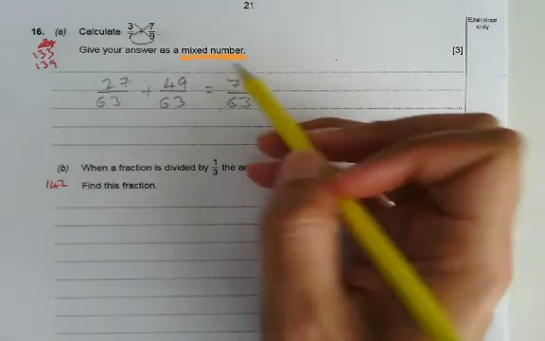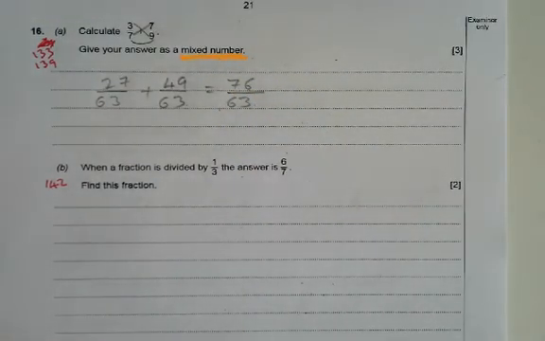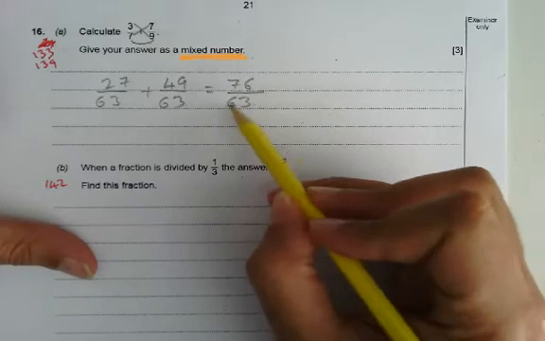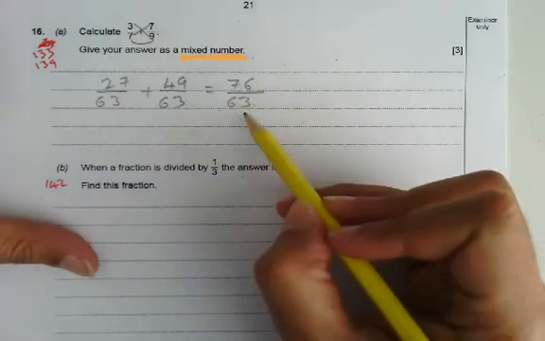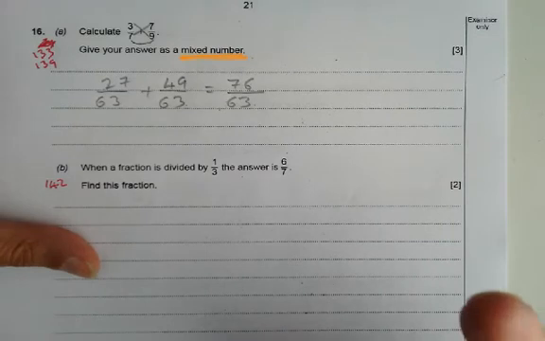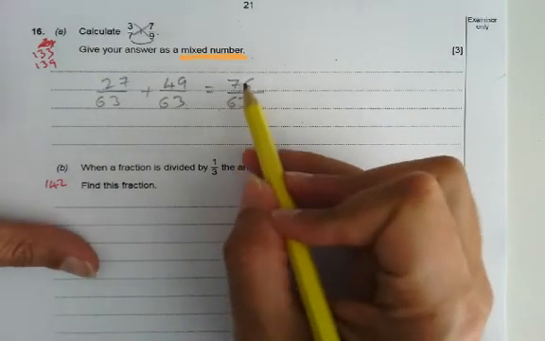Remember, a mixed number is a whole number and a fraction, like 5 3/7 is a mixed number. So we have to think how many wholes we're going to get here. Well, 63 over 63, 63 63rds, is 1 whole. To have 2 wholes, I would need 126, 2 lots of 63, on the top.